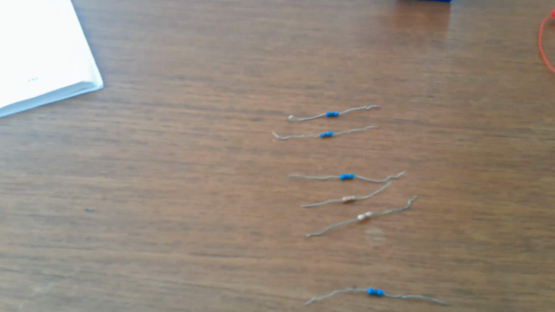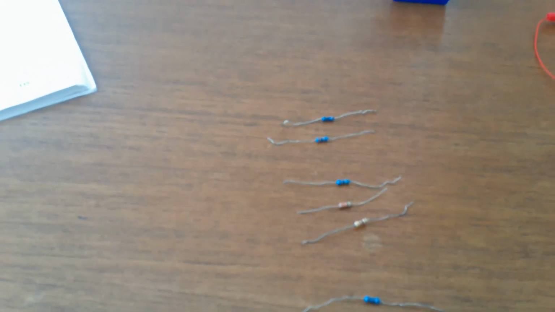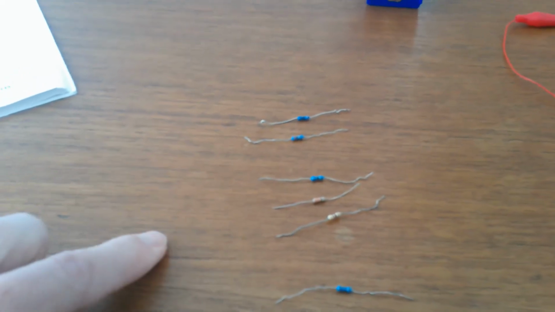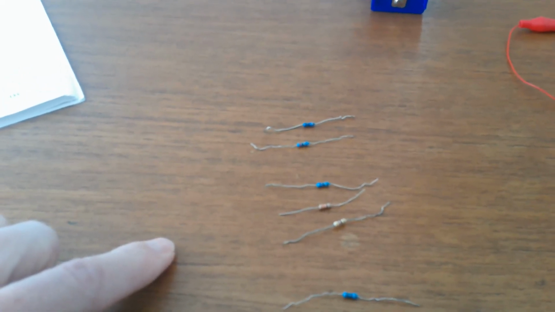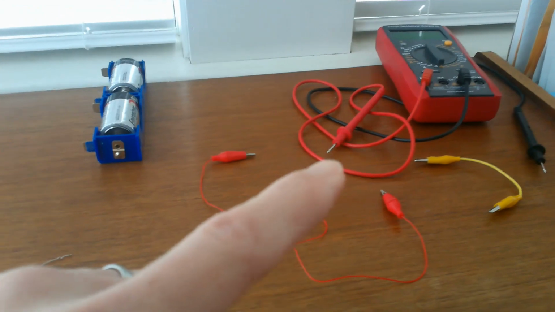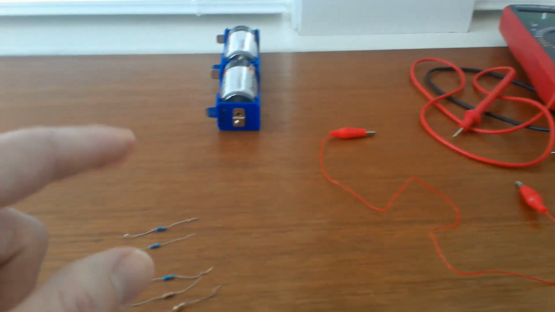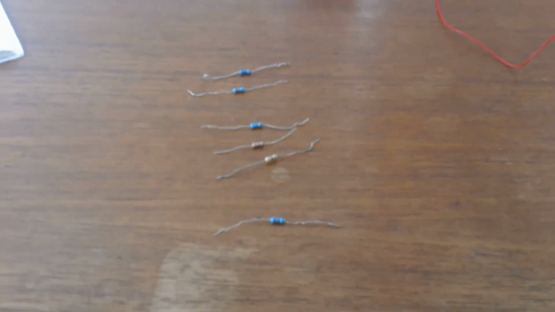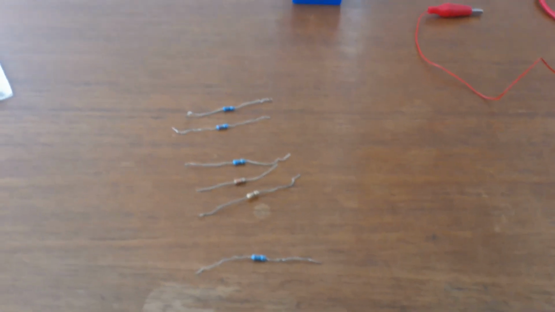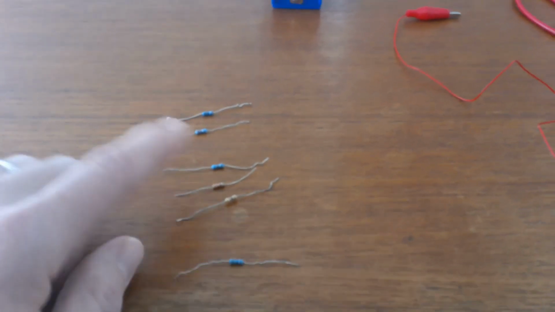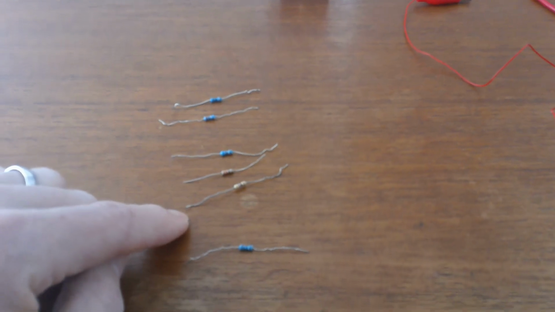So we're ready for activity 1-3. We have several color-coded resistors. We'll have 2 digital multimeters, there's one right now, and we've got some batteries. We're going to measure the resistance 2 ways, and we're also going to compare those 2 measurements to the code that we read.